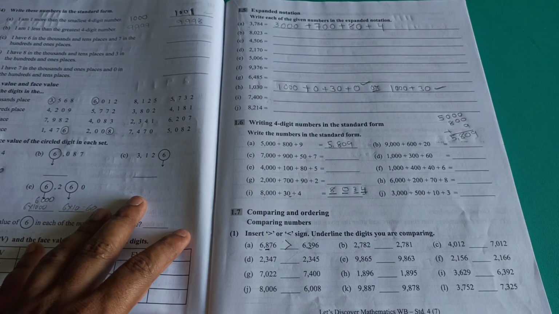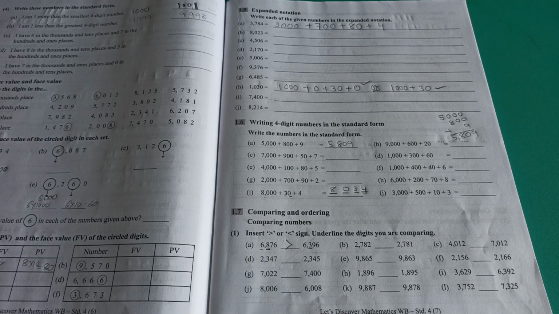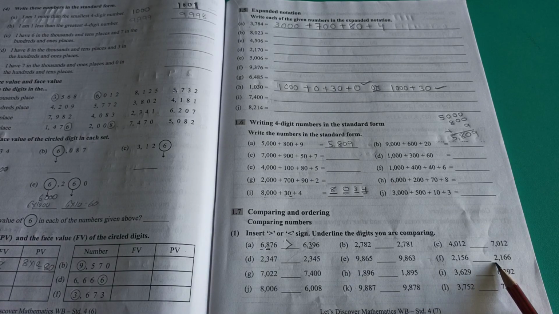Now I solve another one. Now I solve this one, f. Here we start from the left side. Here on the left side 2 is there, here also 2. Both are the same. Now I move to the next number. Here 1, here also 1. Both are the same. Now move to the next number. Here 5, here 6. Which one is greater, 5 or 6? Very good, 6 is greater.